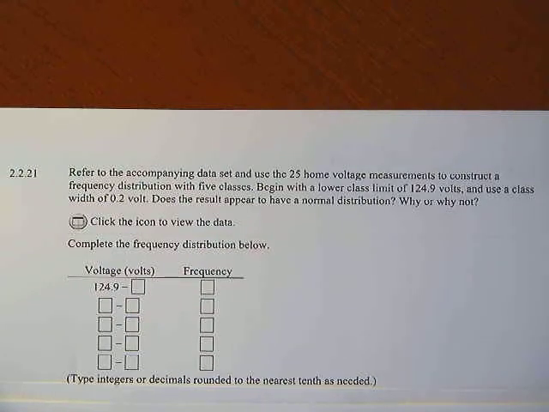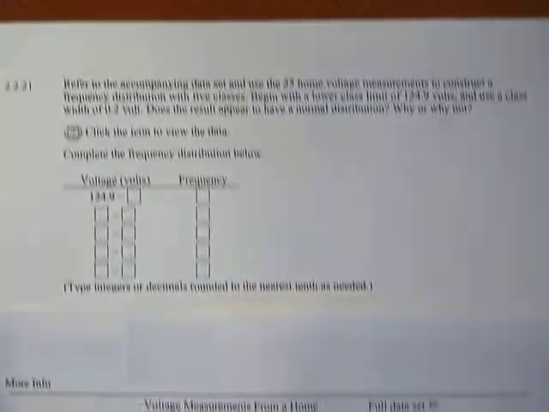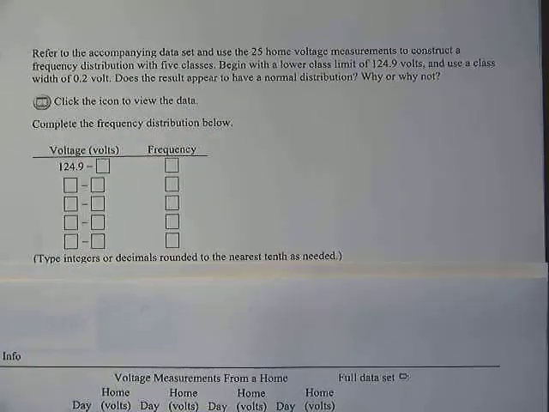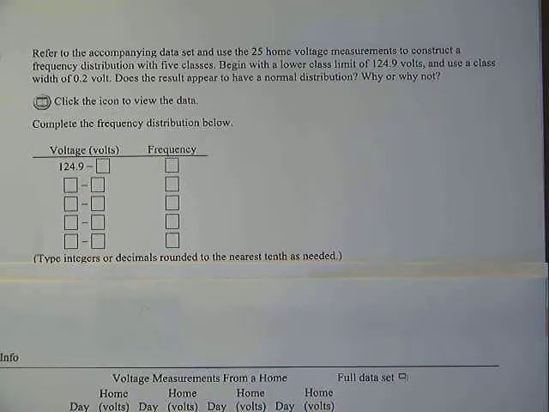So this question is Chapter 2, Section 2, number 21, and it says refer to the accompanying data set. There's the data table right there, I printed both of them out. It says use the 25 ohm voltage measurements to construct a frequency distribution with 5 classes. Begin with a lower class limit of 124.9 and use a class width of 0.2. Does the result appear to have normal distribution? Why or why not? Well, they give you the information you need.